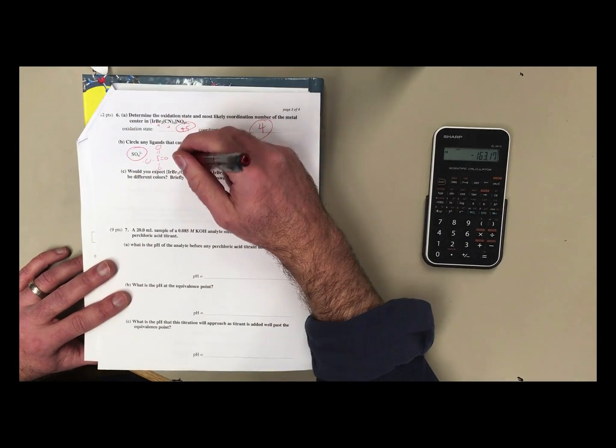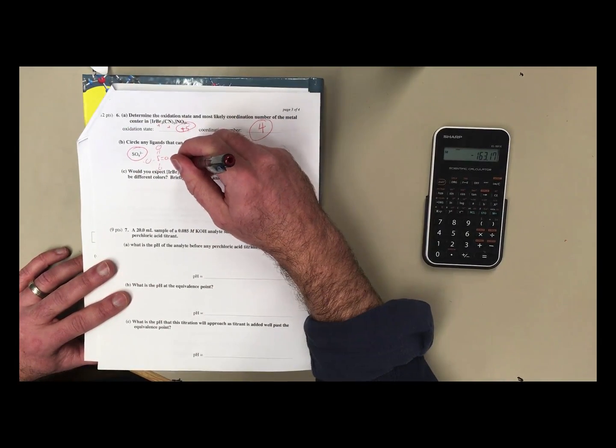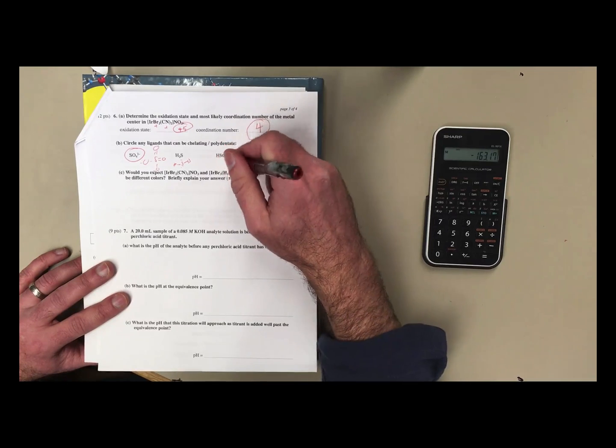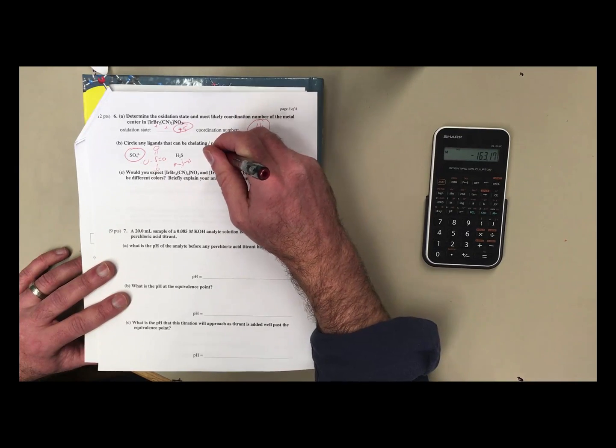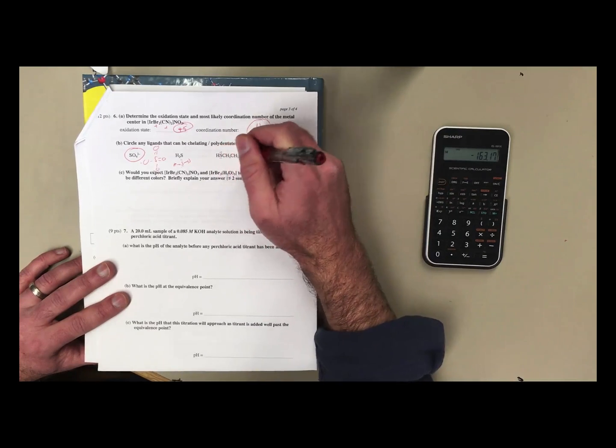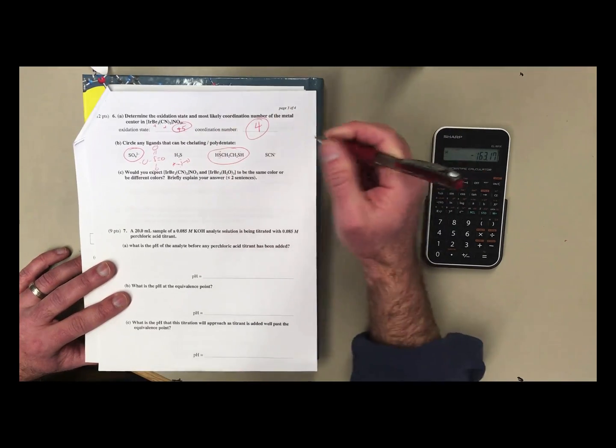All right, H2S has 2 lone pairs, but they're on the same atom, which means it cannot be chelating or polydentate. Here we have, again, sulfurs are going to have lone pairs on them. They're bridged by 2 carbons, so that clearly works.